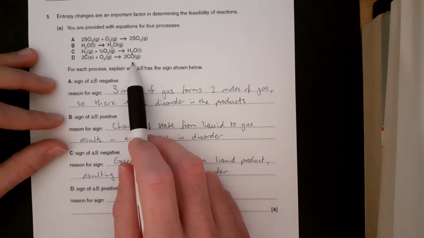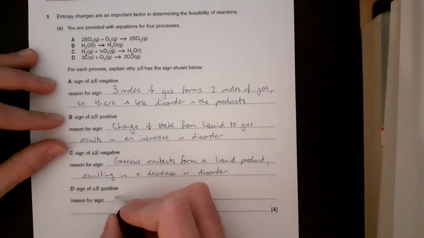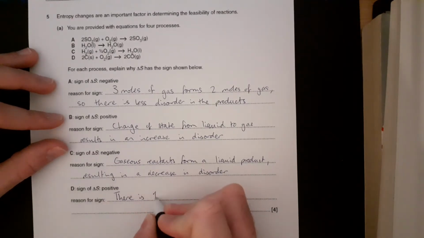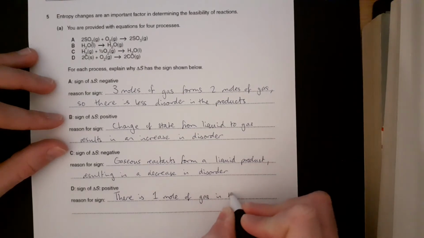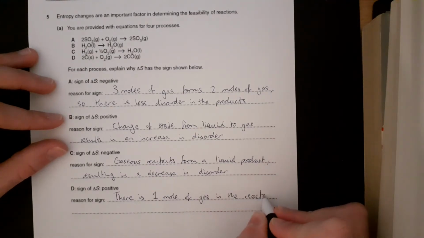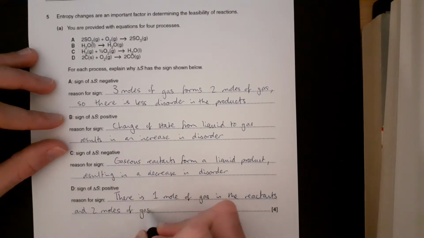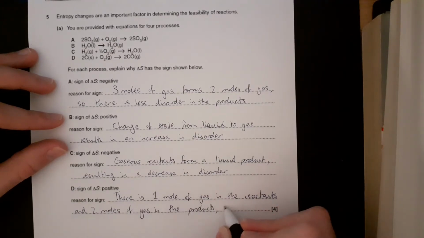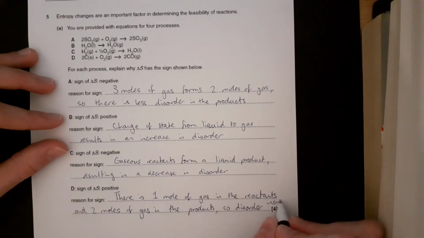So there is 1 mole of gas in the reactants and 2 moles of gas in the products. So disorder increases.